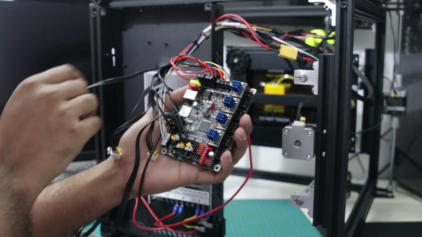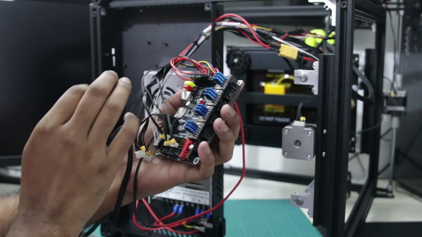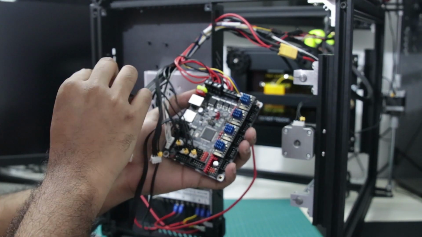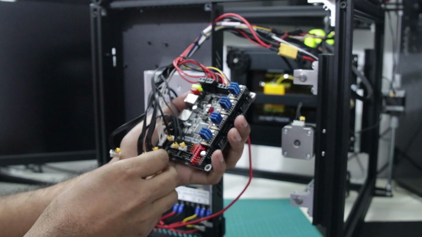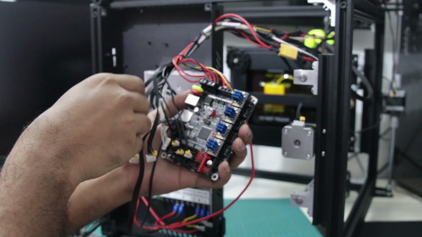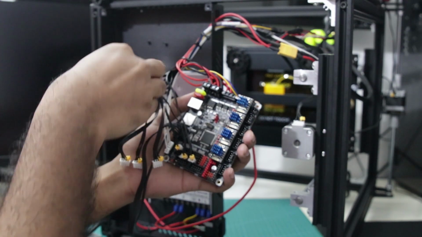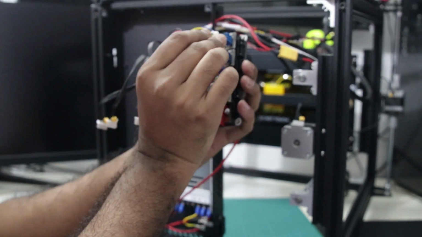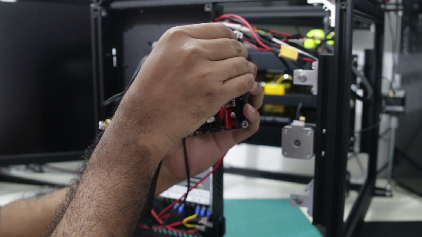So let's do the X first. This is E, this is Y, and this one is X. So let's go here and put it here.